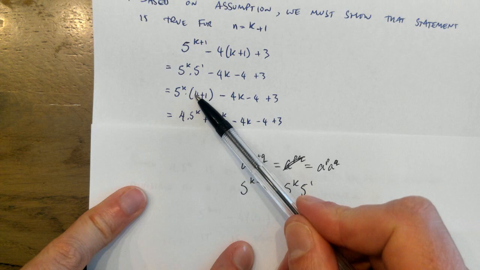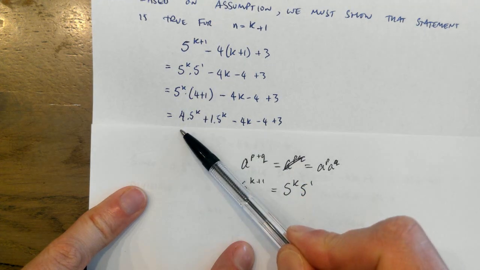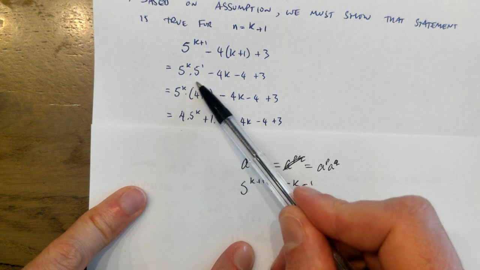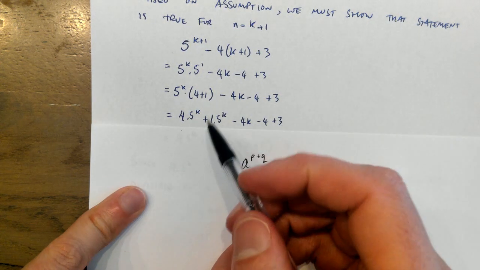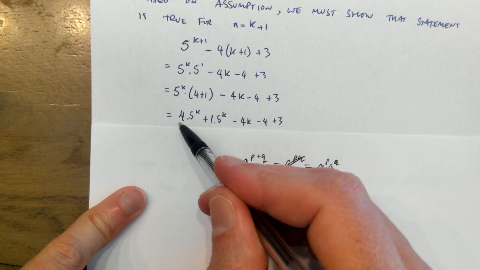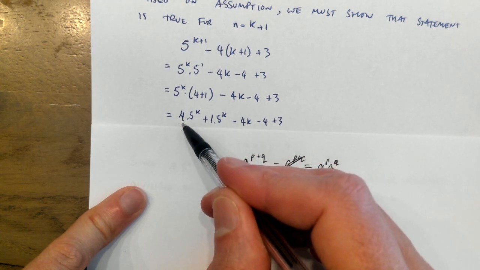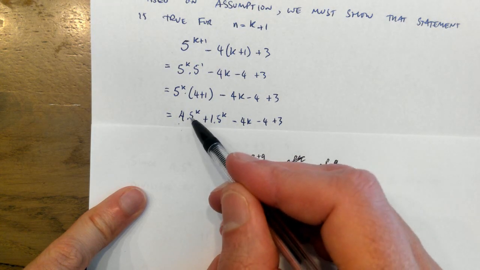So 5 to the power of k times 4 is 4 times 5 to the k. 5 to the k times 1 is 1 times 5 to the k. Right? So we're getting to the stage now where I know that 4 times 5 to the k is divisible by 4 because it's a multiple of 4. 4 times 5 to the k. Right?